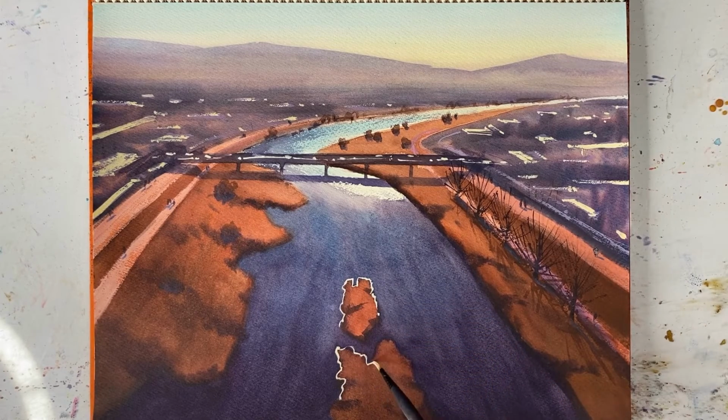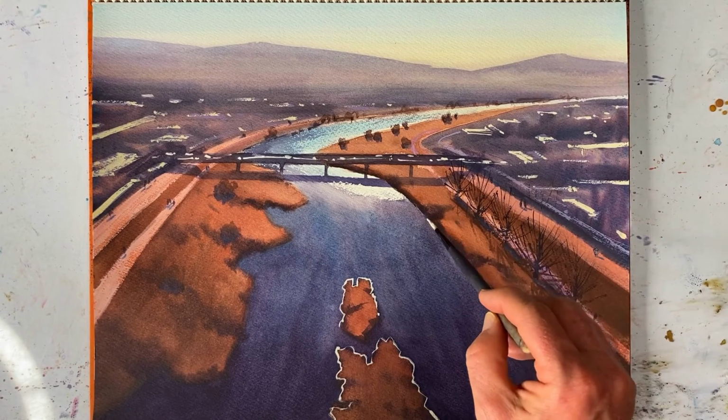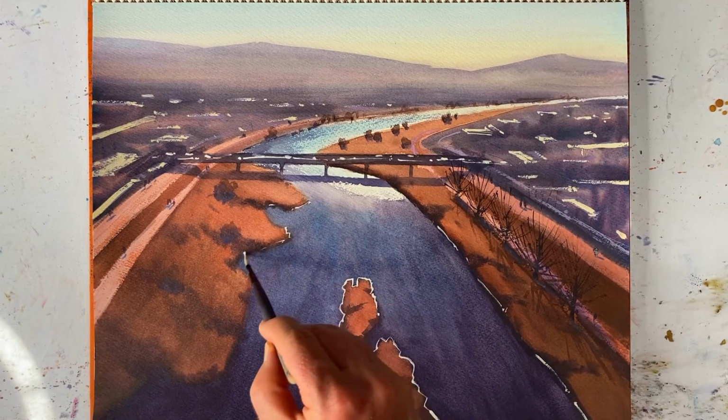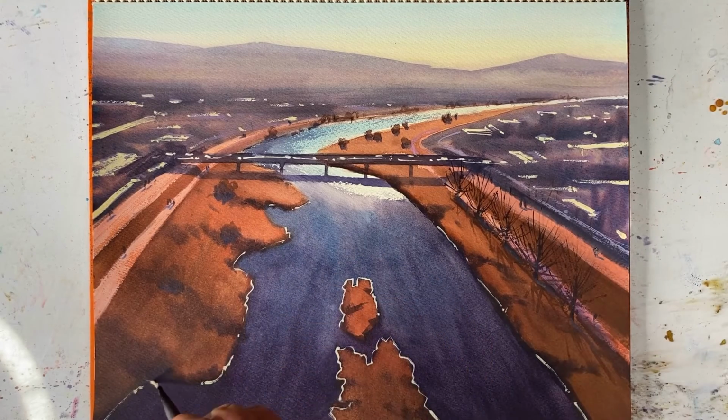I'm now using some white, titanium white. There might be a touch of yellow ochre in there, and it's because by the river there were a few highlights around the island. Oh, I'm doing the path now as well, around the islands and also the edges of the riverbanks.